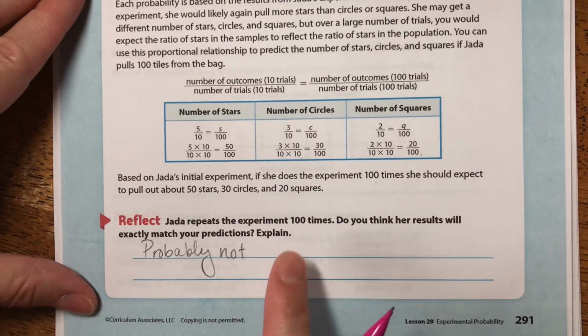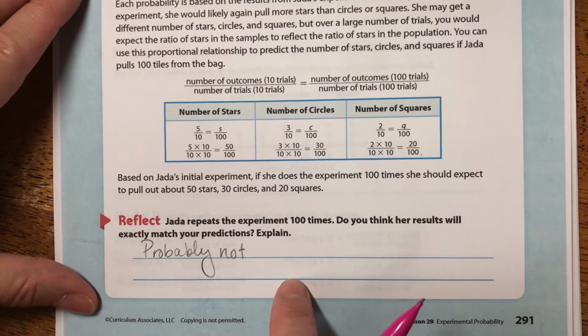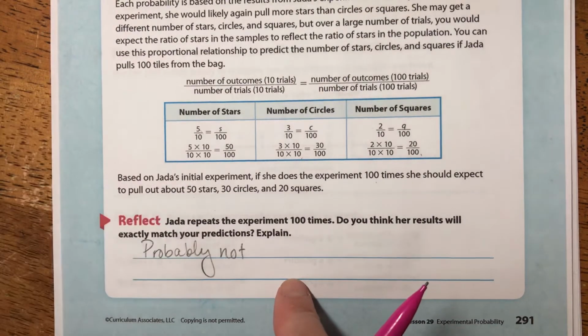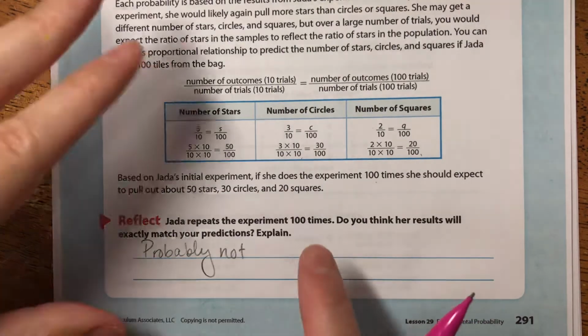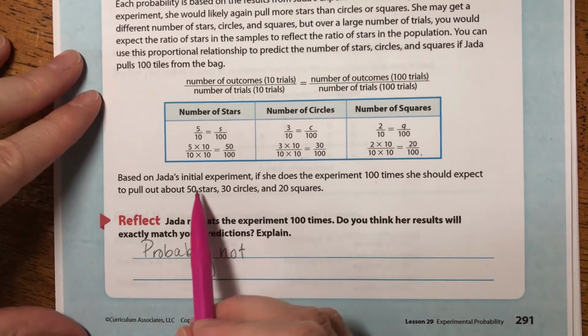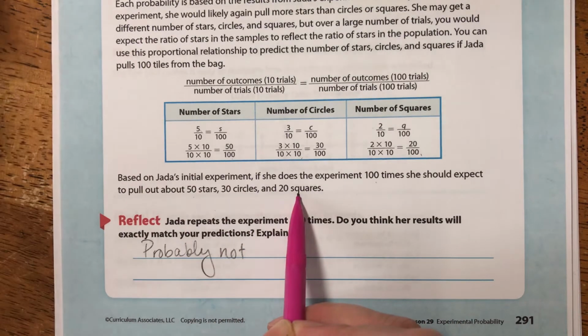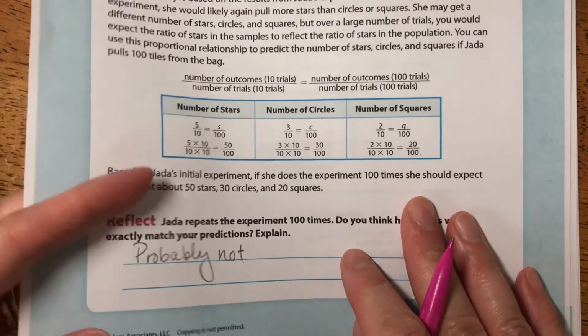This is why people gamble and play the lottery. You know what should happen, but man, is there that chance that you might win? What are the chances of you winning the lottery? Super low. But could it happen? Sure, it could happen. Could this happen? It might, but probably not.